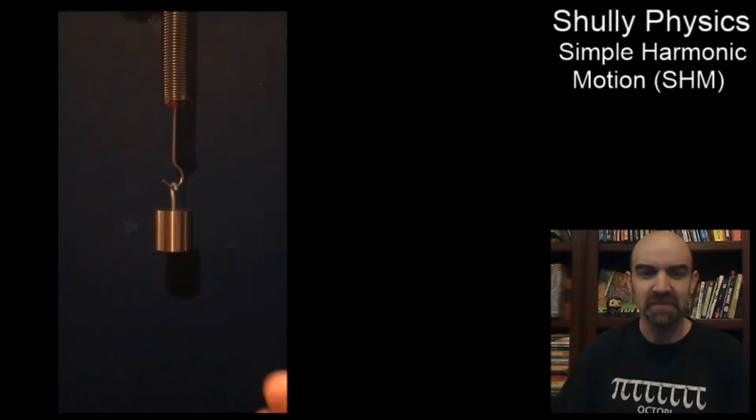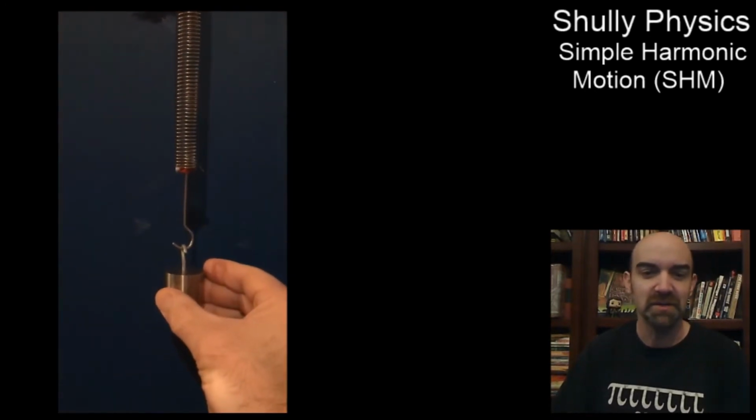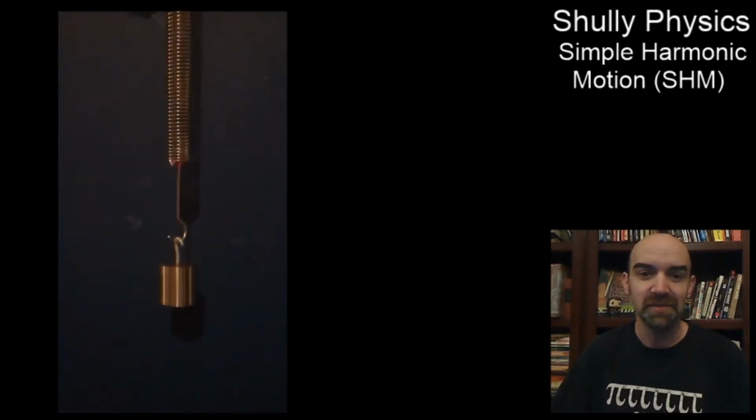So here's an example of simple harmonic motion. There's a mass hanging on the end of a spring. That mass is just continuously moving up and down. It doesn't seem like it's changing very much at all. So that's an example of simple harmonic motion, a very consistent repeating pattern. Nothing too complicated with it.